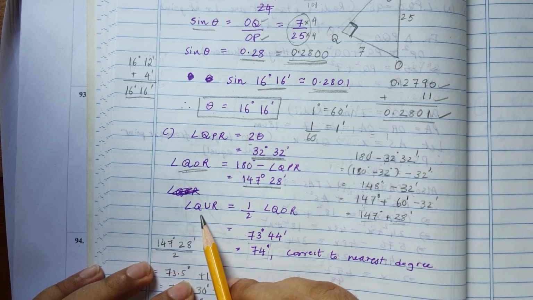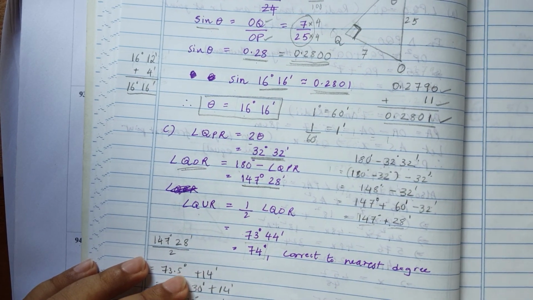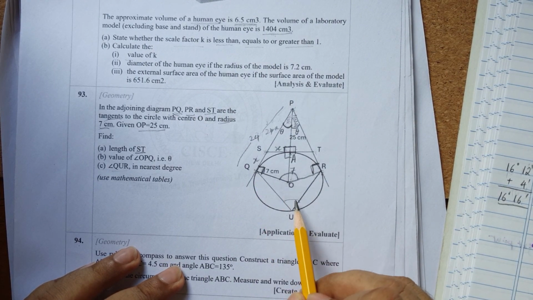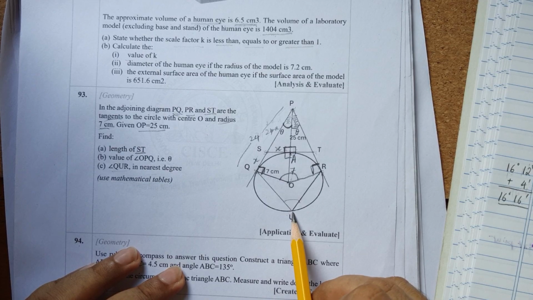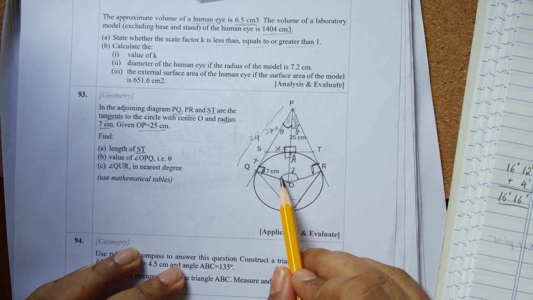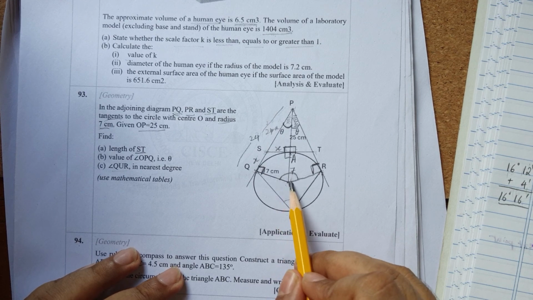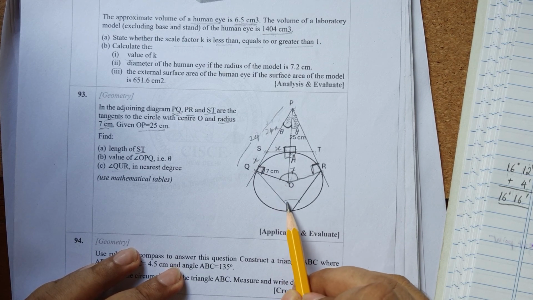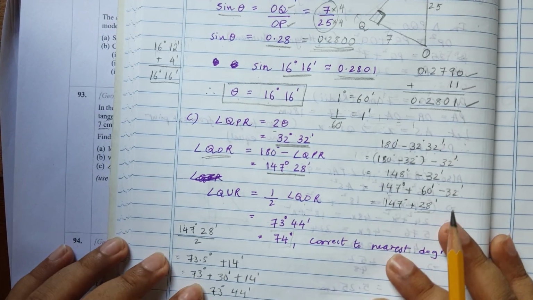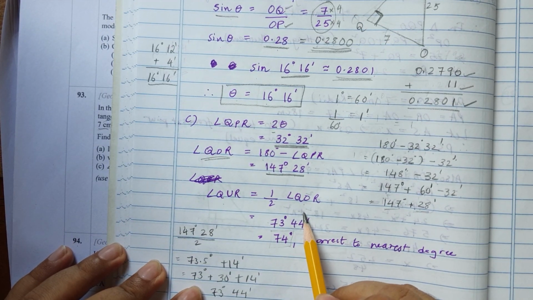Then angle QUR, if you see, is the angle subtended by arc QR at the circumference here, and angle QOR is the angle subtended by the arc at the center. I know that the angle at the center is always double the angle at the remaining part of the circle. So I will say that QUR is half of angle QOR.